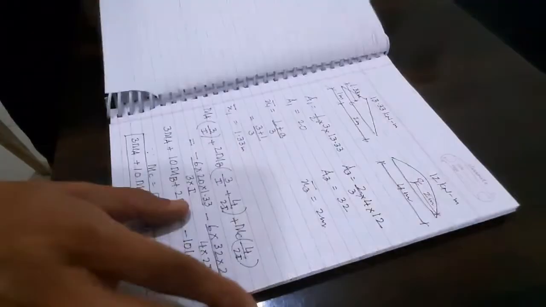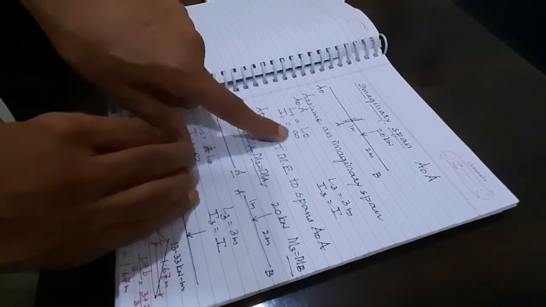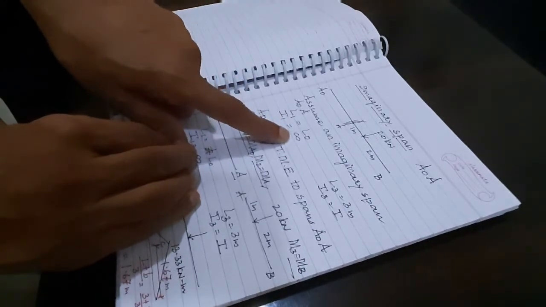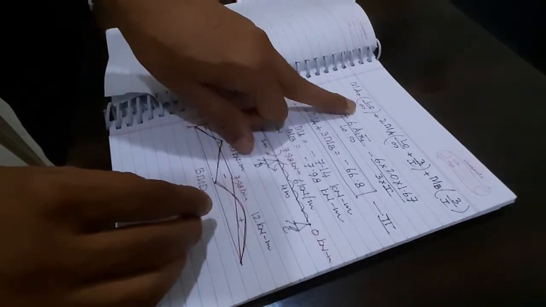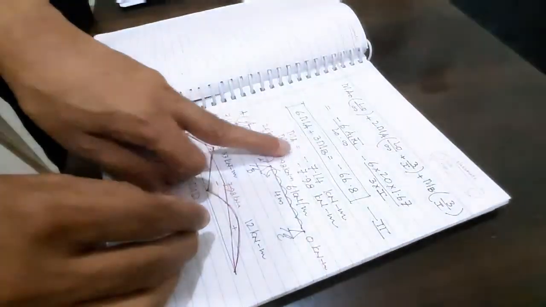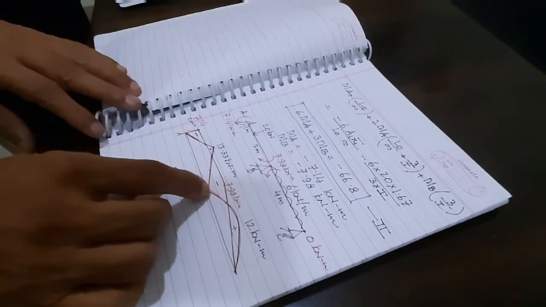And the imaginary span has specifications: the span should be of any length LO, but the moment of inertia we can imagine is infinity, because we know that moment of inertia is in the denominator everywhere and everything divided by infinity is equal to 0. So we can get the number of equations equal to the number of unknowns.